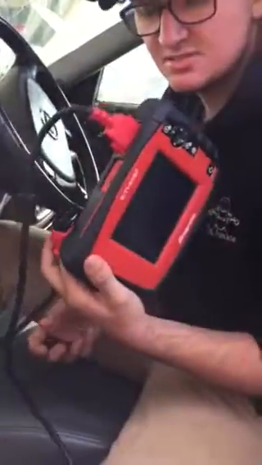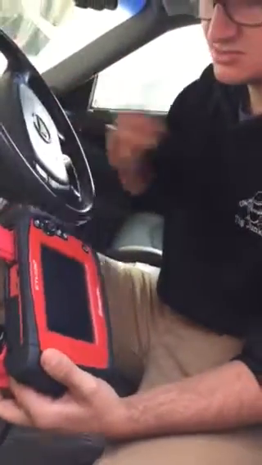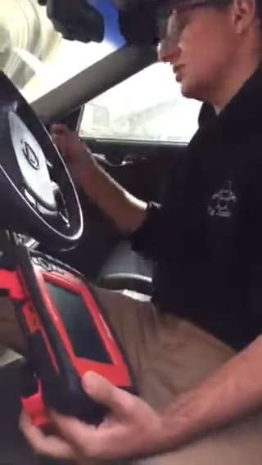Today we'll be using this scan tool to scan this 2002 Cadillac. So first things first, you want to take this in and plug it into the OBD port. I can see. And then the light will tell you that it's connected properly. Then you should also see this turn on.